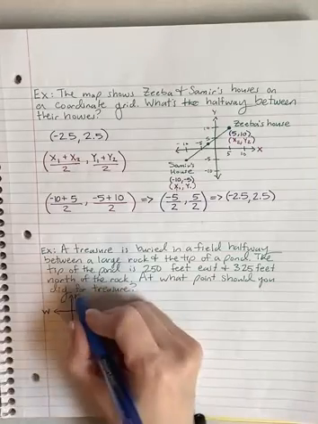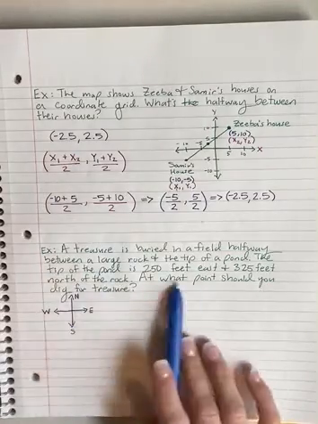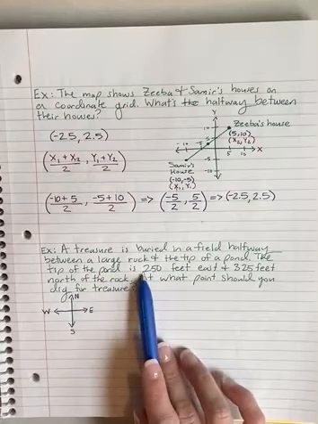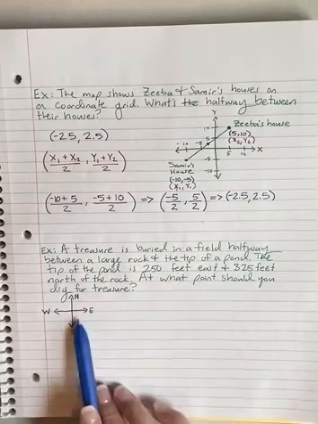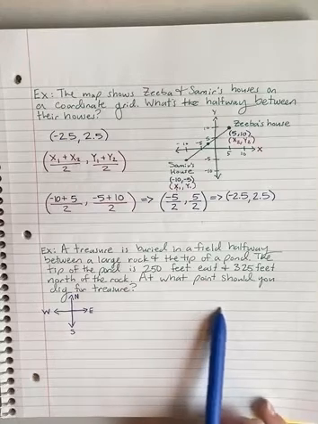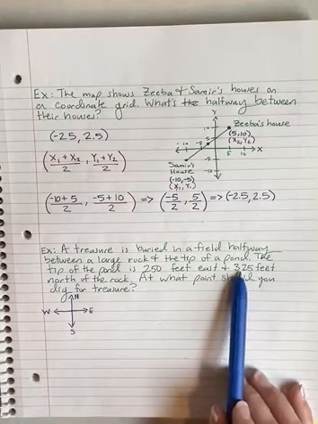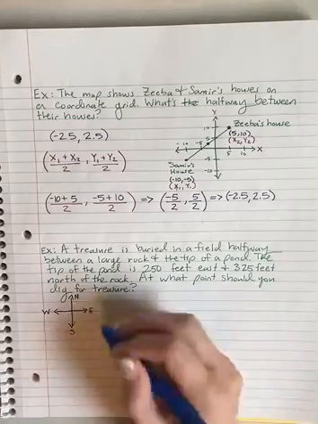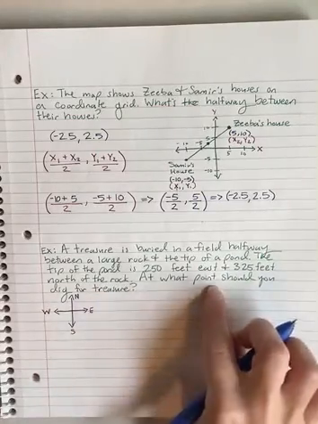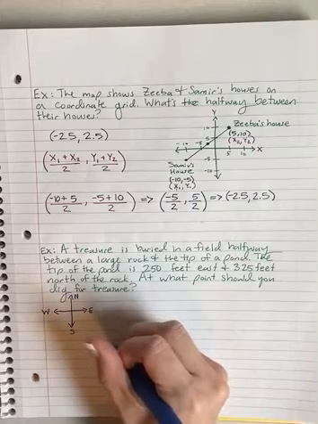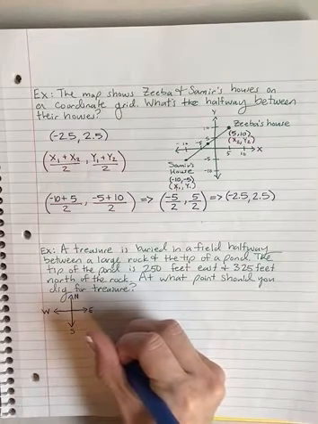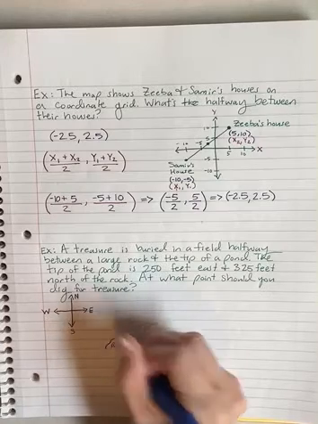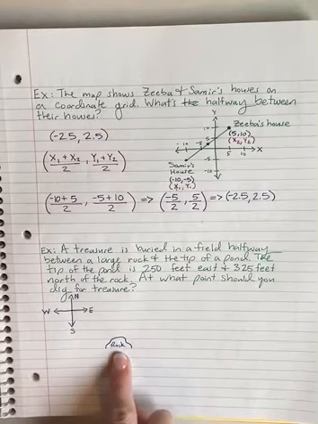Now I'm saying, okay, the tip of the pond is 250 feet east, so it's going to be to the right, and 325 feet north, so that's up from the rock. If I'm going right and up from the rock, then I'm going to put my rock right here. So that's my rock.